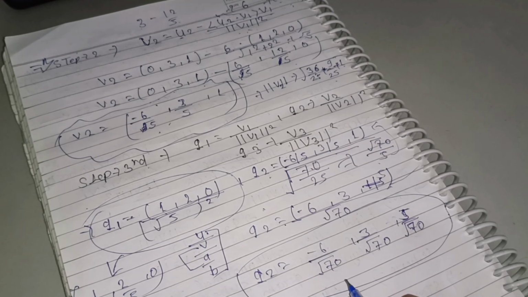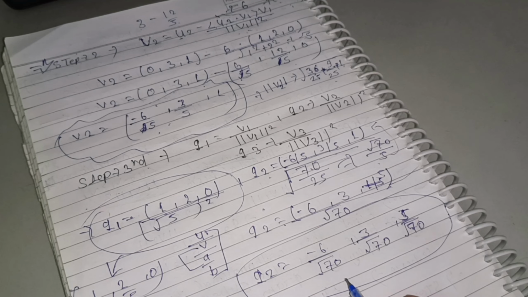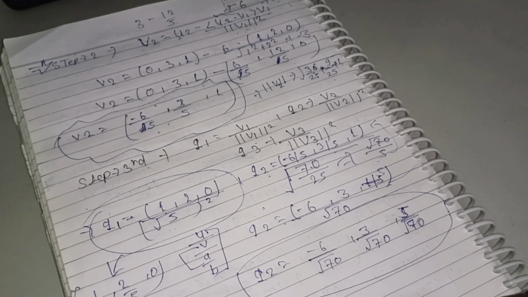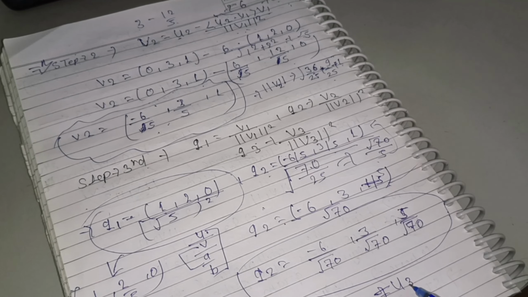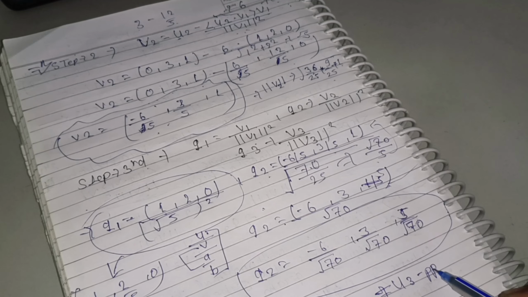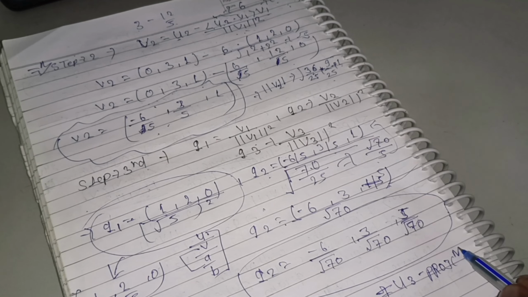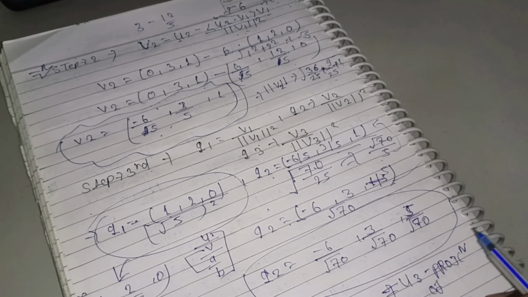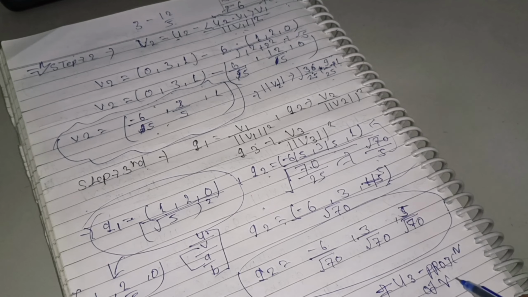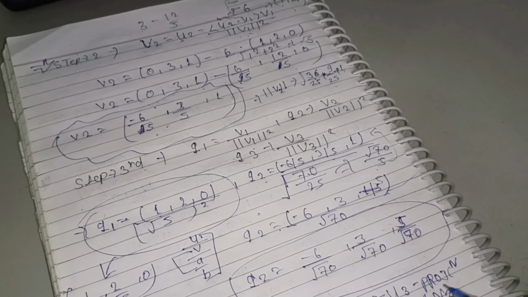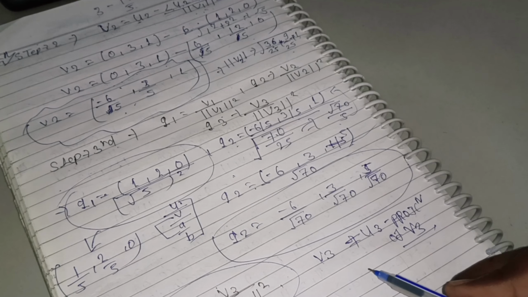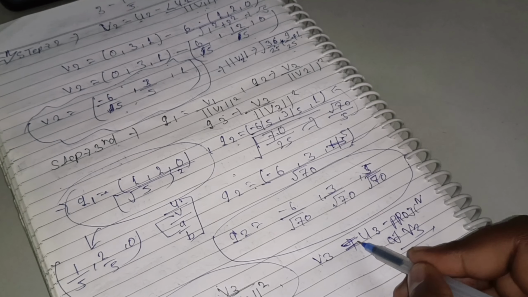If we have to find it, then here's one condition: for v3, simply v3 is equal to u3 minus projection of v3.